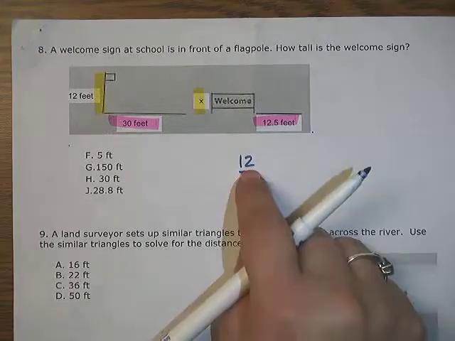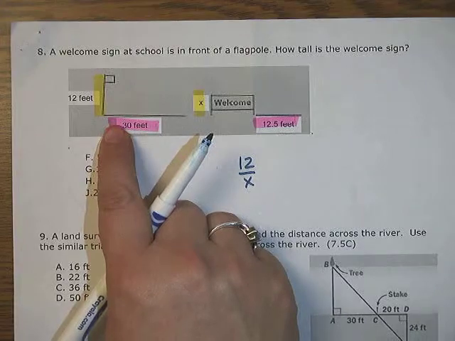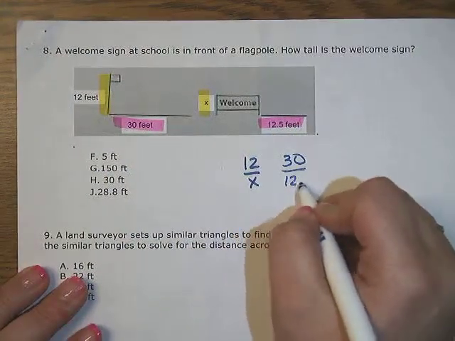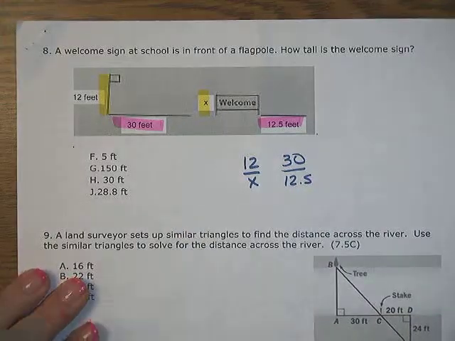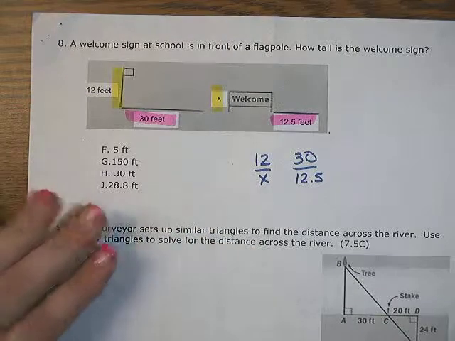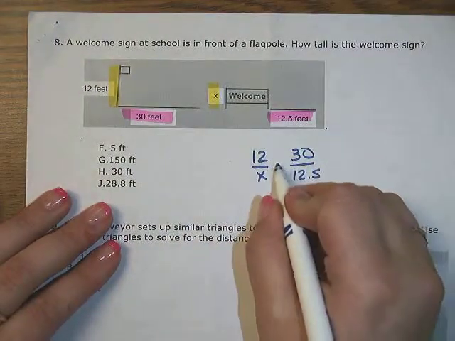So, because I did 12 first, I did my big triangle or my big rectangle first, I need to do 30 first. And then I'm going to do 12.5. Now you also could have just done 12 over 30 and x over 12.5. You would get the same thing because 30 is across from x.